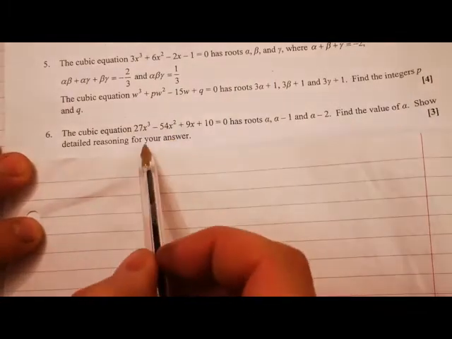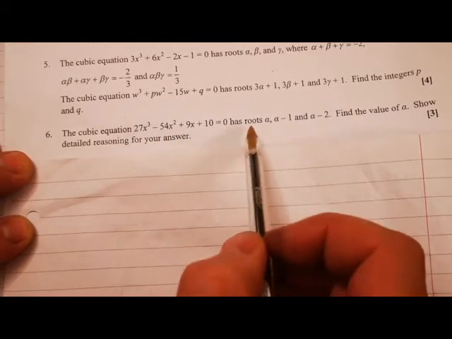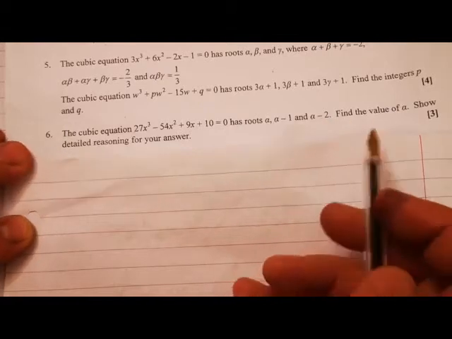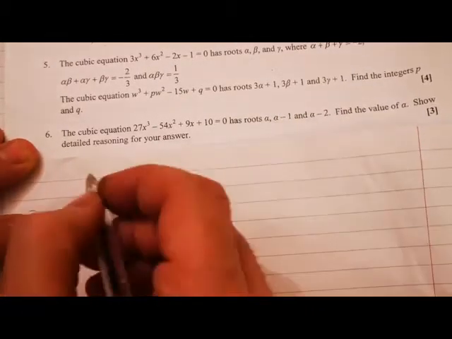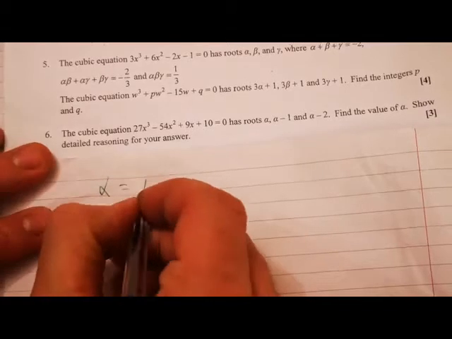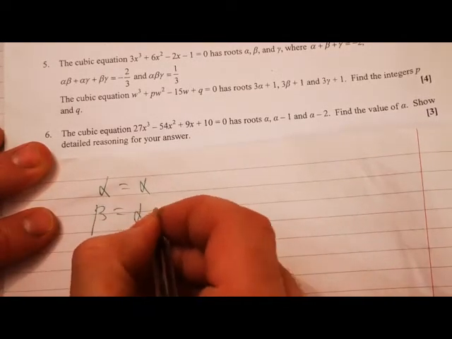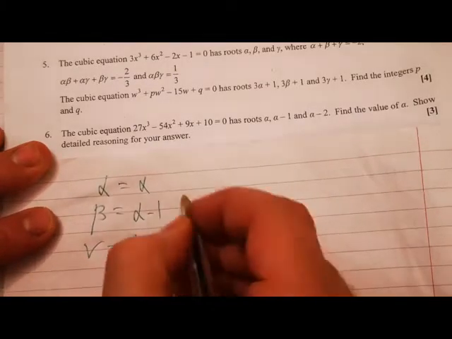The cubic equation 27x cubed minus 54x squared plus 9x plus 10 equals 0 has the roots alpha, alpha minus 1, alpha minus 2. Find the value of alpha. Right, so these are your normal roots, which you normally call alpha, beta, gamma. So just for the sake of it, I'm going to put alpha does equal alpha. Beta is going to equal alpha minus 1. And gamma is going to equal alpha minus 2.